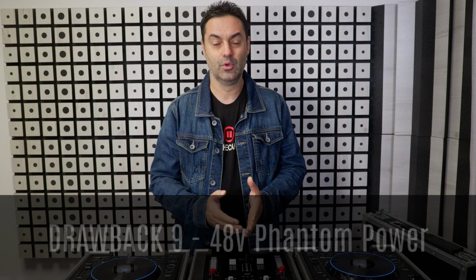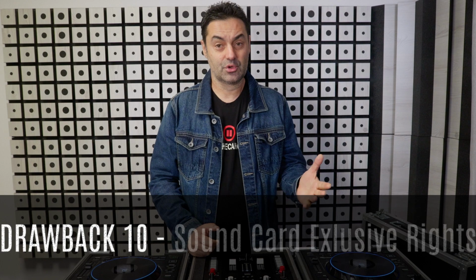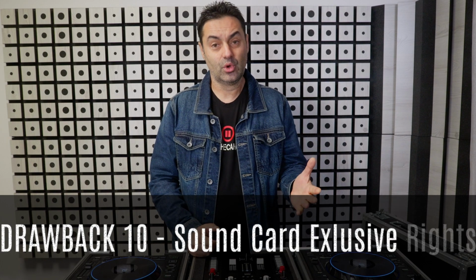Professionals like singers and hosts and DJs, of course, use a condenser microphone, but Z2 doesn't offer you 48-volt phantom power. Another big negative is that Traktor takes exclusive rights to the usage of your sound device. For some it might be not okay just to hear beeps from Windows sounds, but if you want to throw some music from Windows Media Player or YouTube, for example, you'll be out of luck, because Traktor simply blocks it.